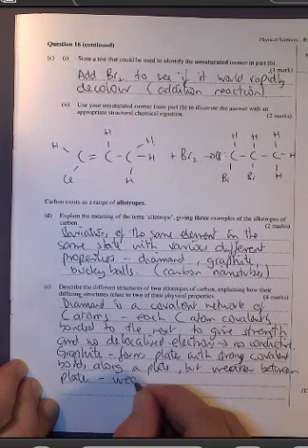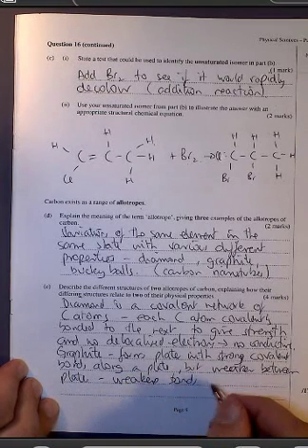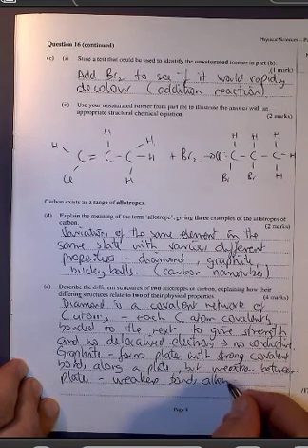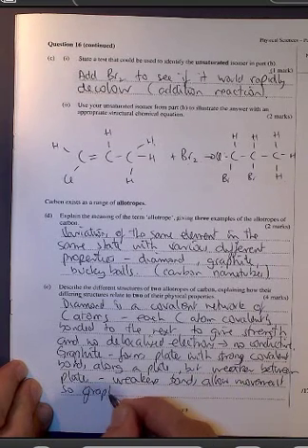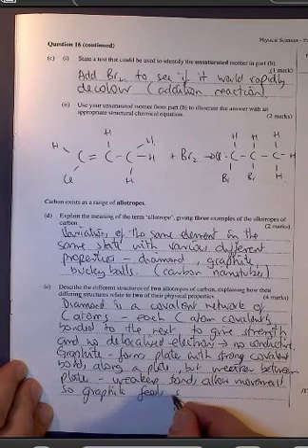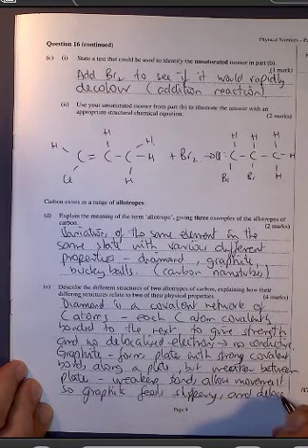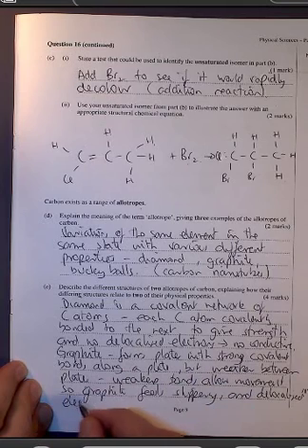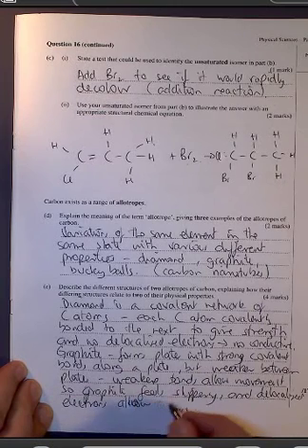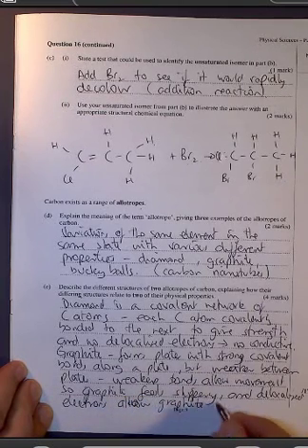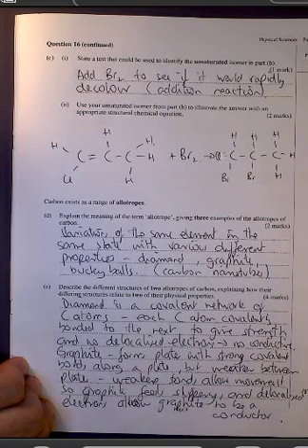Weaker bonds allow movement, so graphite feels slippery, and delocalized electrons allow graphite to be a conductor. There you go. And that's question 16.